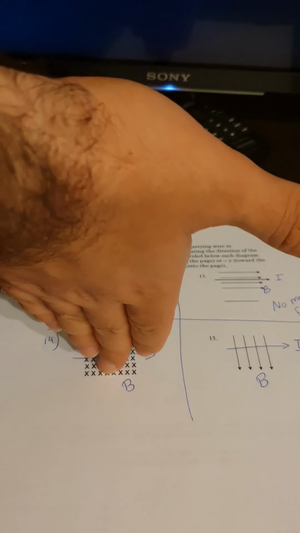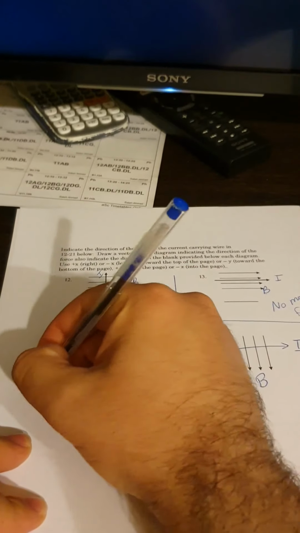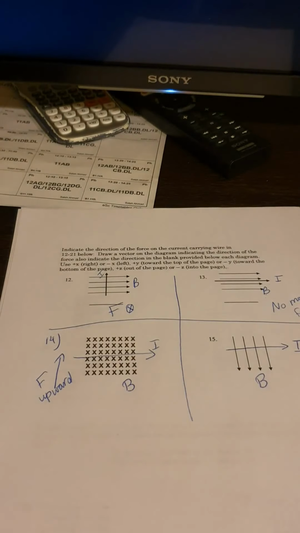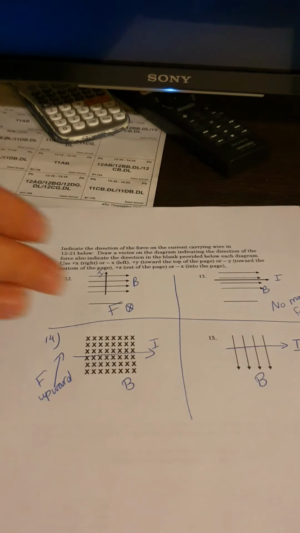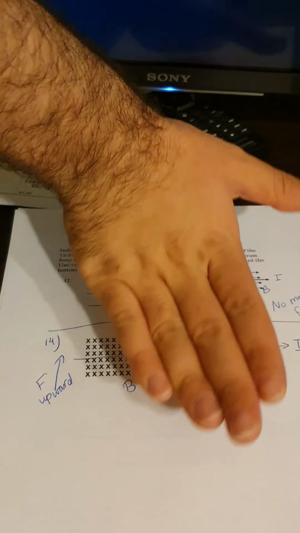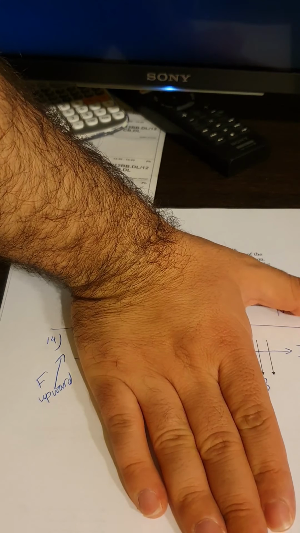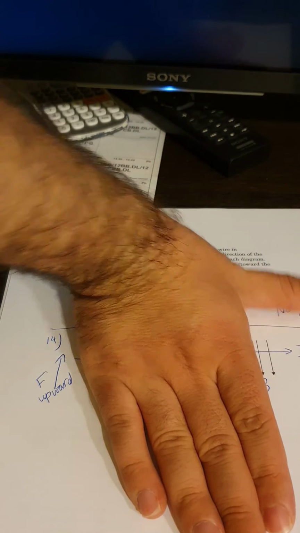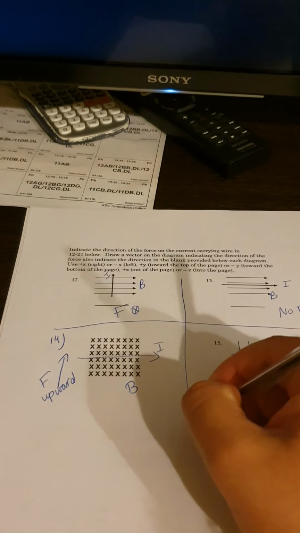So the force here is upward. Now for question 15, B is downward and the current is to the right, so I'll put my fingers downward, the current to the right, and I notice that my palm is into the page in this case, so F is cross, into the page.